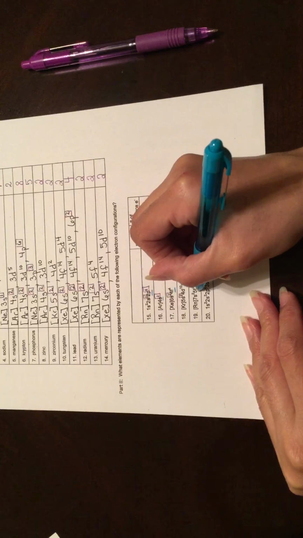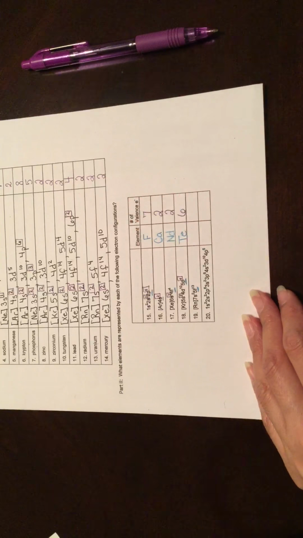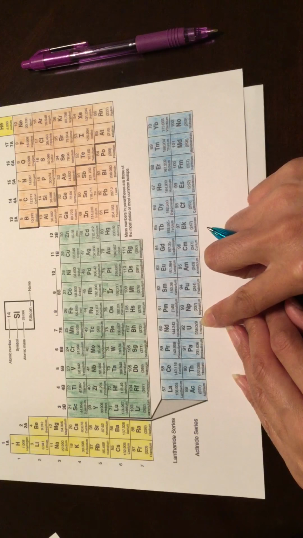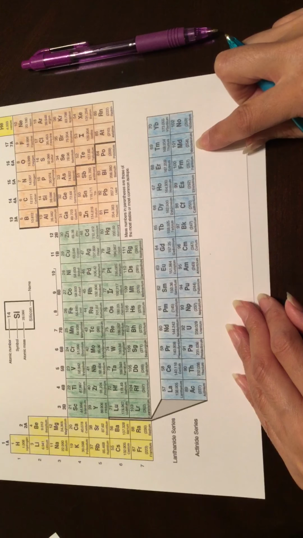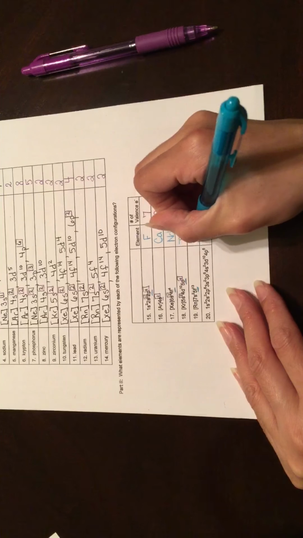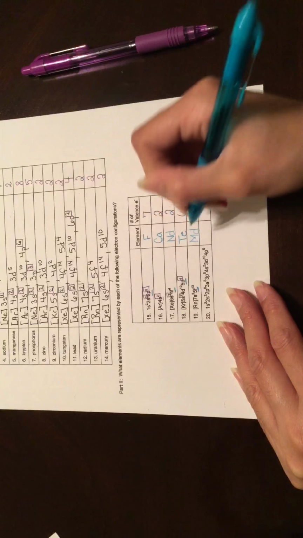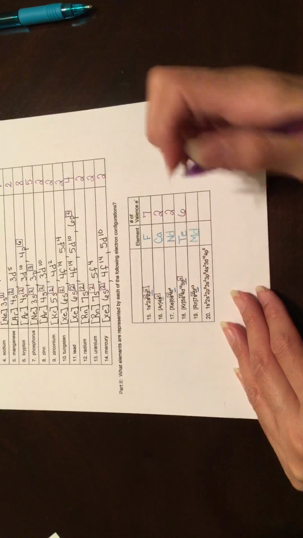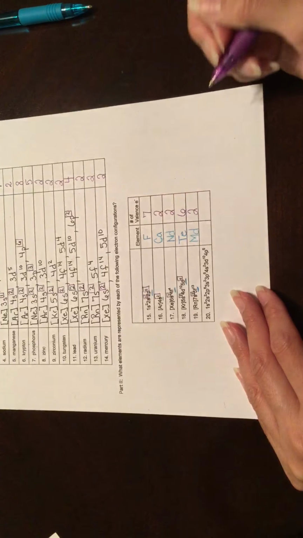Okay. Second to last, 5f13. 5f is down here. 13 would be Md, mendelevium. How many valence electrons do I have? Last S has 2. There's no P afterwards, so there's going to be 2.